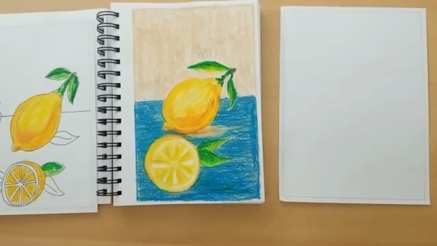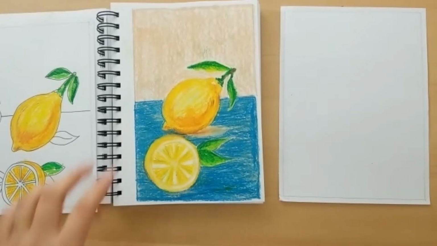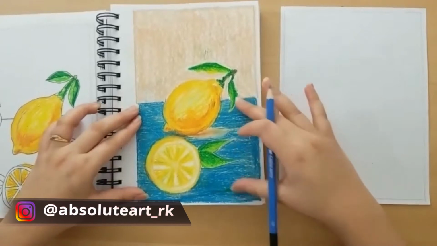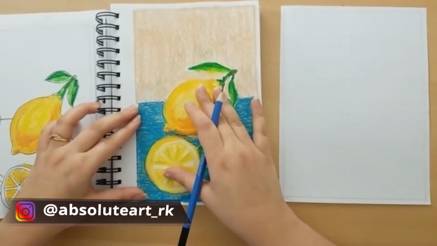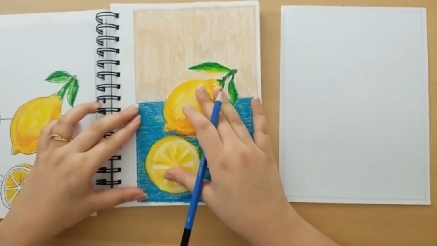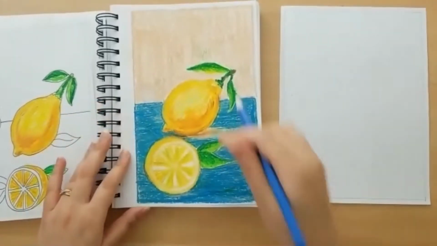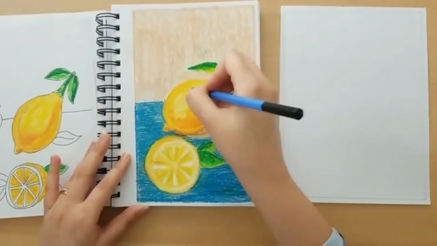The thing about still life is that it is always sitting on a surface. The surface can be a table, the surface can be a floor. So basically what I've done here is that this is the surface, and on the surface this lemon is sitting, and then you have a wall behind. That's what you can also do. So we'll start by making the lemon first.